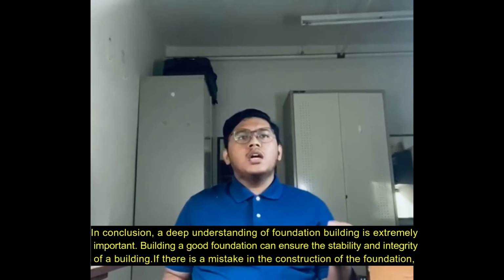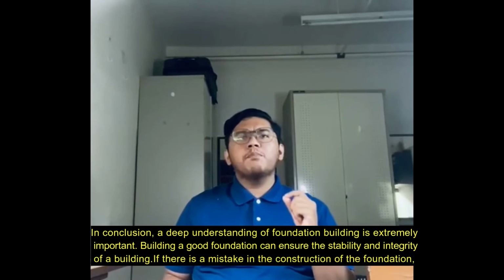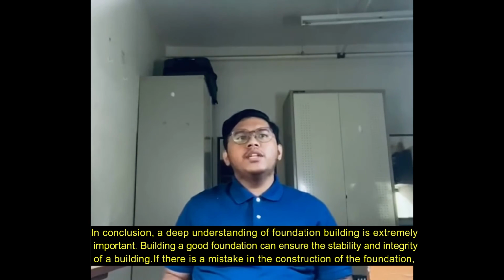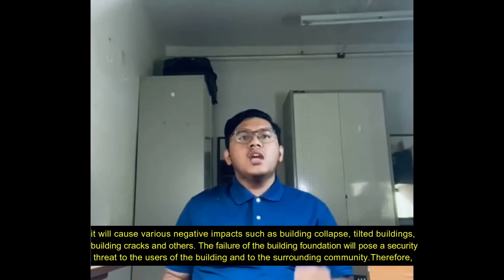In conclusion, a deep understanding of building foundations is extremely important for us. Building a good foundation can ensure the stability and integrity of a building. If there is a mistake in the construction of the foundation, it will cause various negative impacts such as building collapse, tilted buildings, building cracks, and many more.